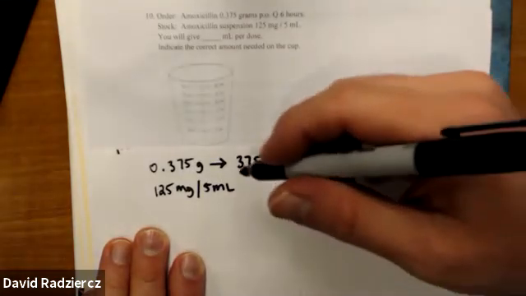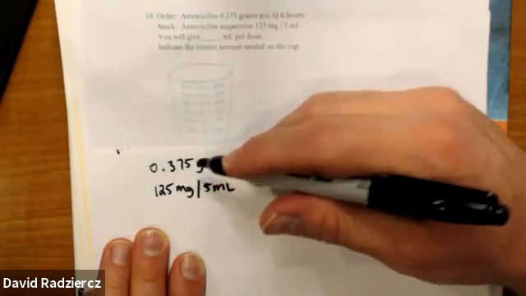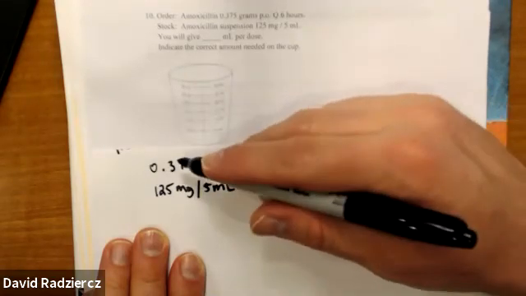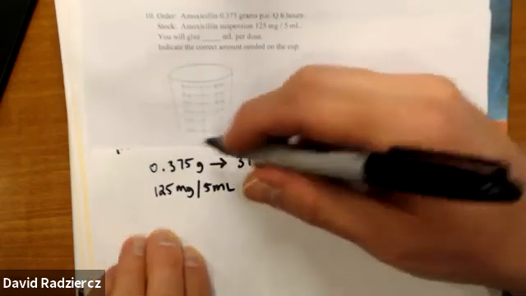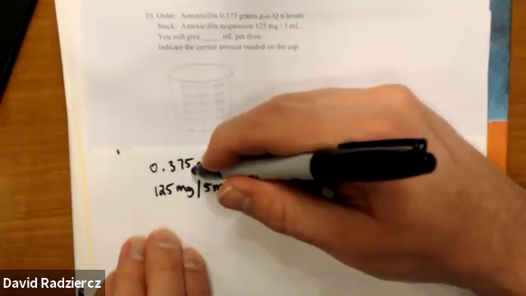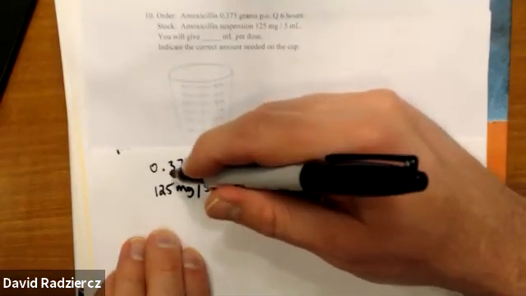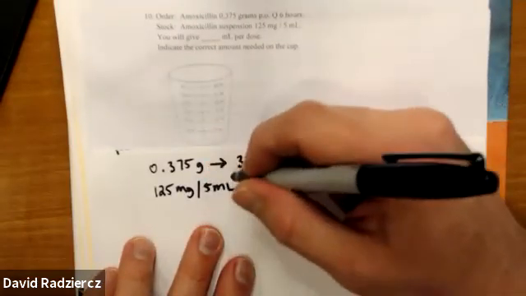Keep in mind that grams is a bigger unit. So 1 gram is 1,000 milligrams. So point something grams is going to be in the hundreds place, if that helps. But if you're going towards milligrams, move it to the right. If you're going towards grams, move it to the left. Now I have something I can work with.